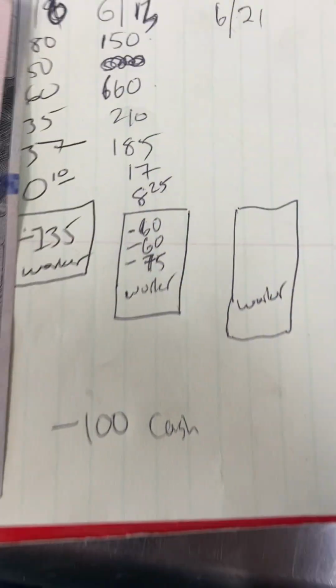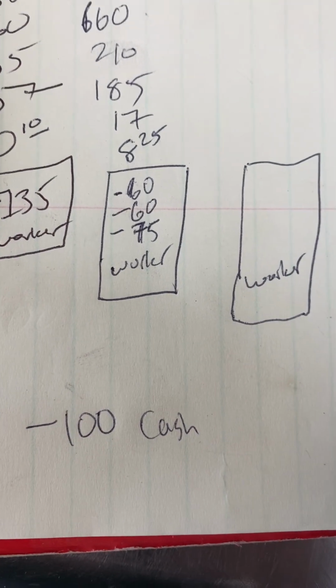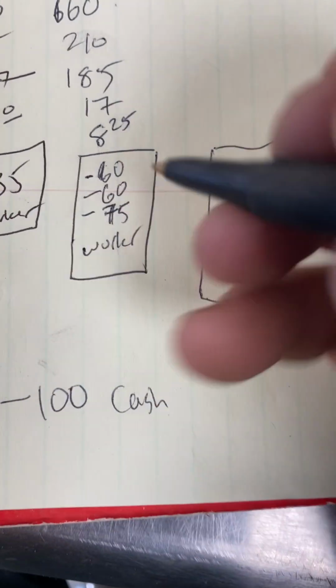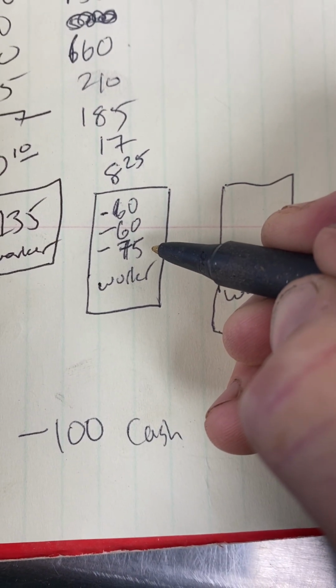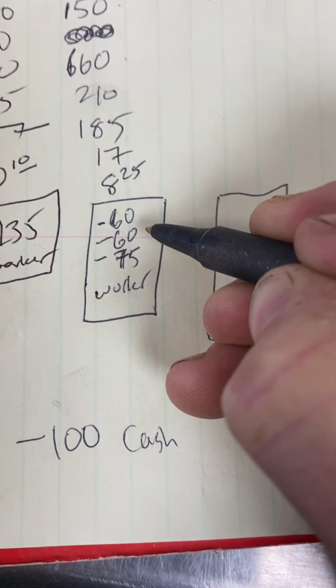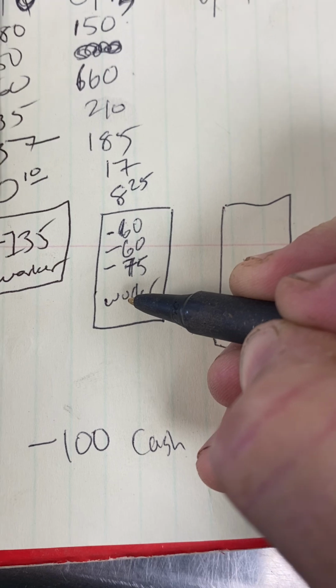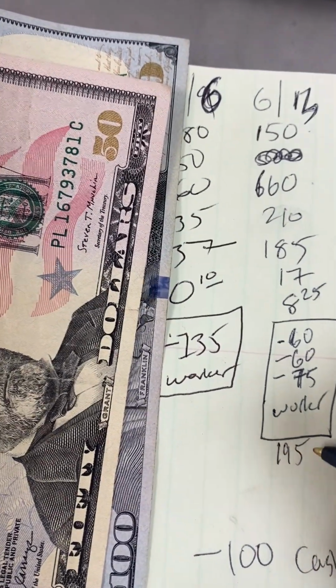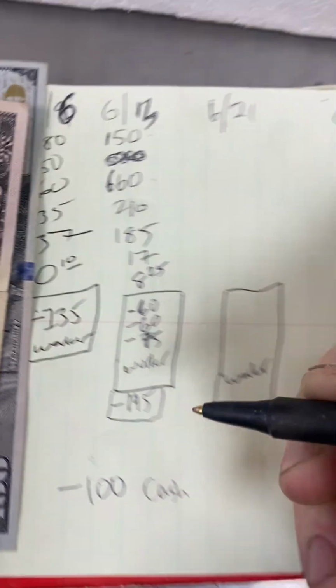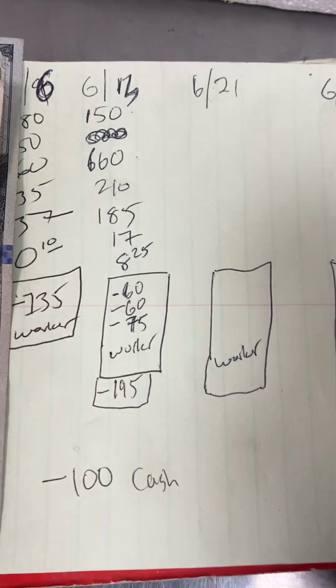Then the last little trick is this box here. This is what we paid in cash to our workers. So Shannon took 75 because he comes early, 60 for Ella, and 60 for Elsa. So that gives me a total of 195 that we need to count against cash in the drawer.